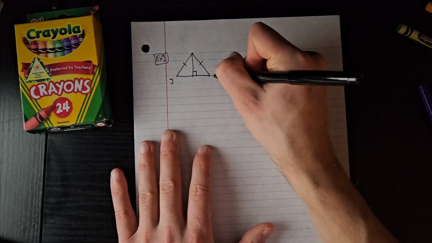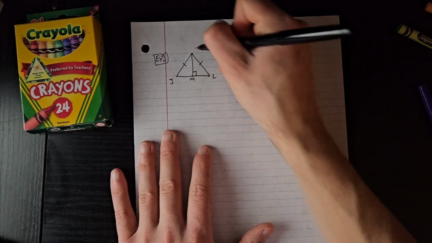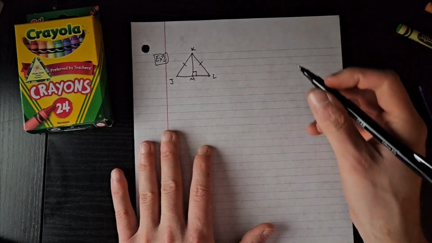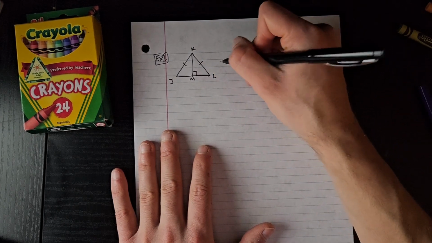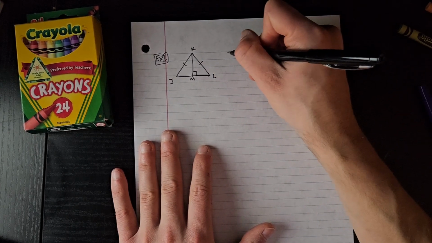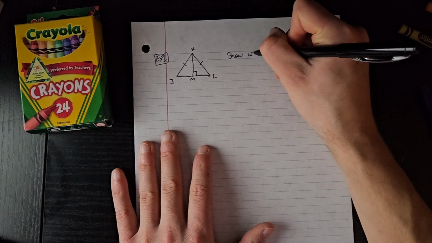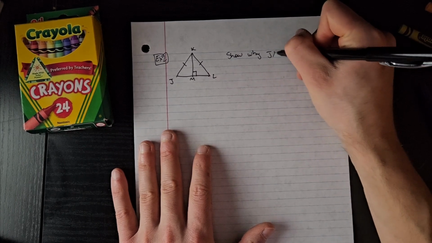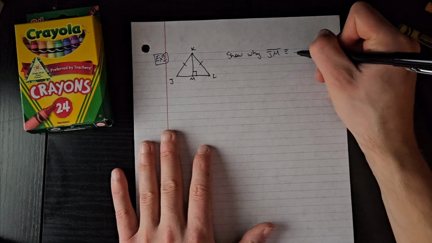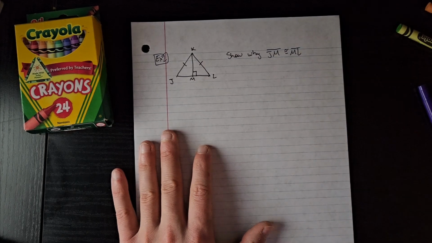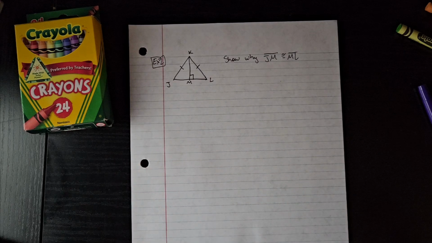And J, L, M, K. And I want you to show why JM is congruent to ML. That's your goal. Yep, that's your goal. I want you to prove that. Show it to me, please.